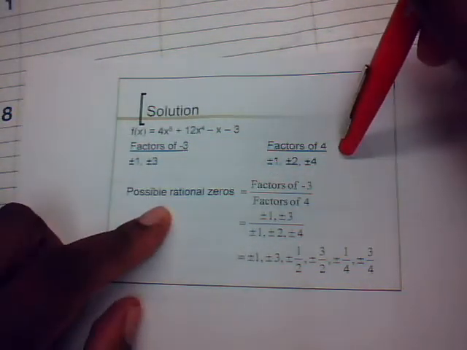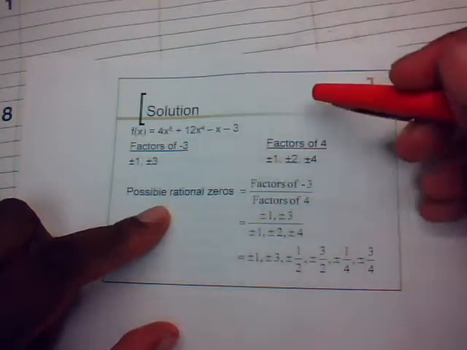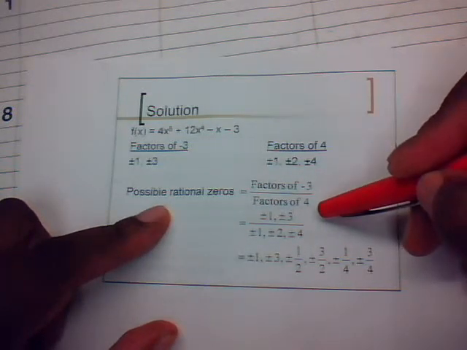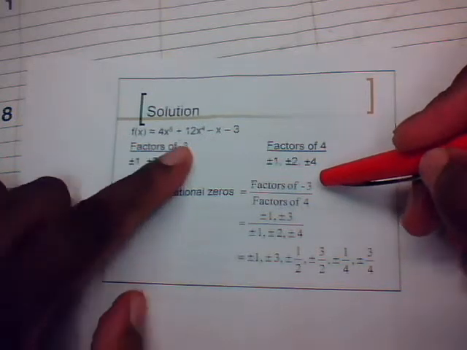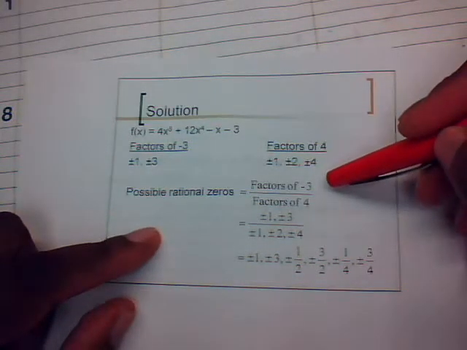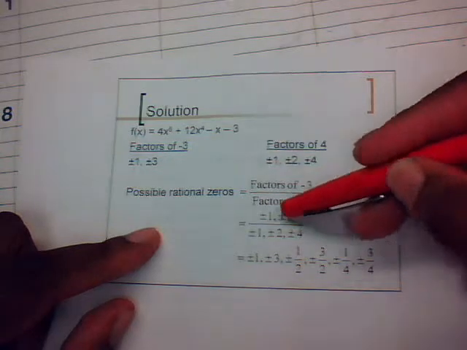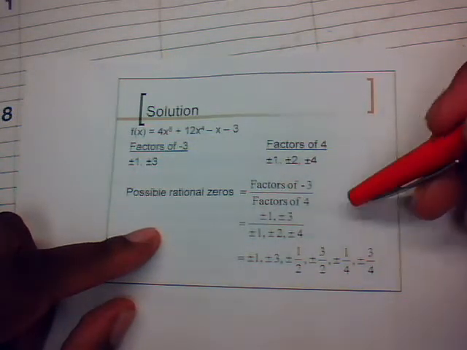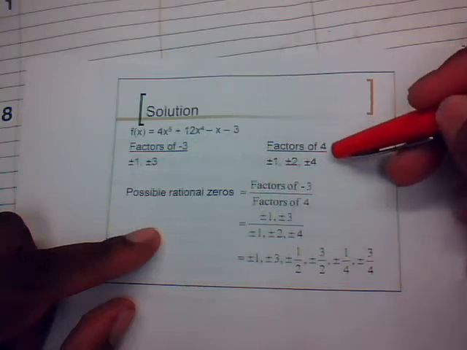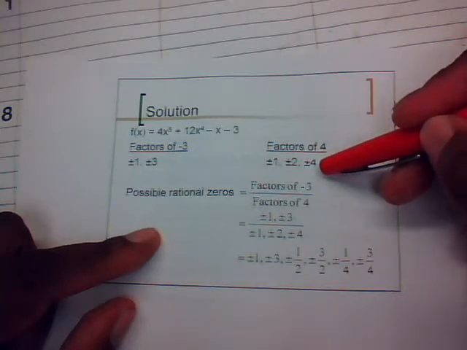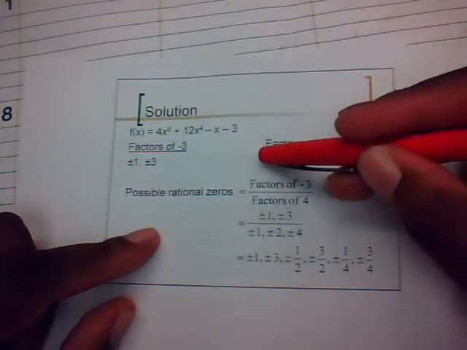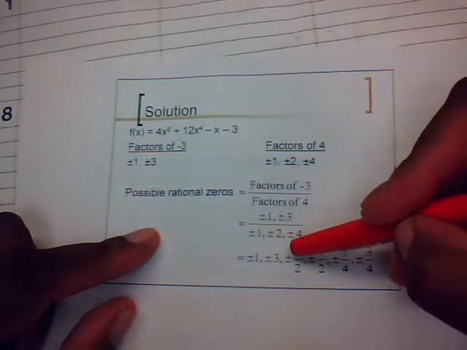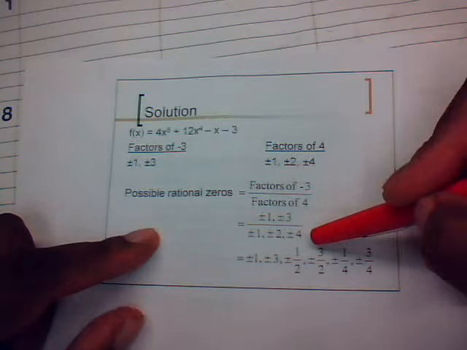And then for the possible rational zeros, that would be the factors of the constant term divided by the factors of the leading coefficient. My constant term is negative 3, so we'll have the factors of negative 3 listed here in the numerator, plus or minus 1 and plus or minus 3. That's divided by the factors of the leading coefficient, which is, of course, 4, and it's these factors here, plus or minus 1, plus or minus 2, plus or minus 4. Those are in the denominator.